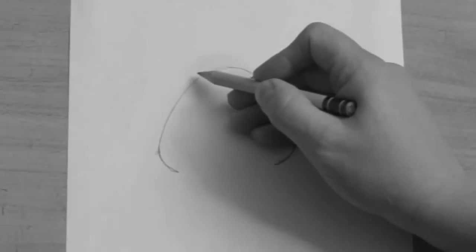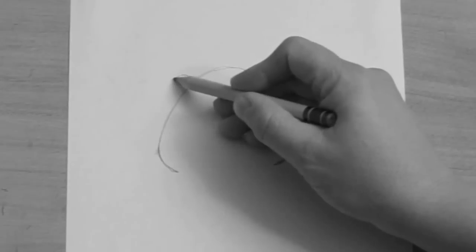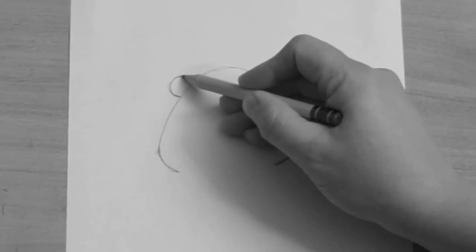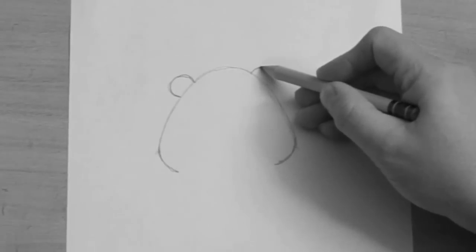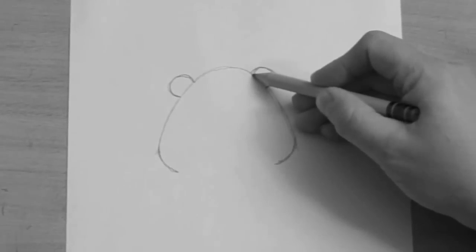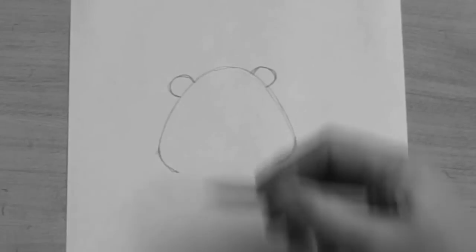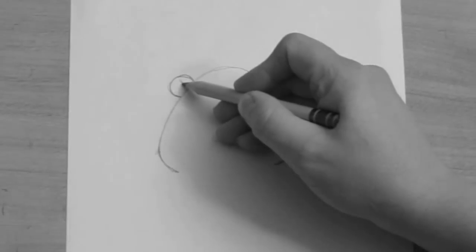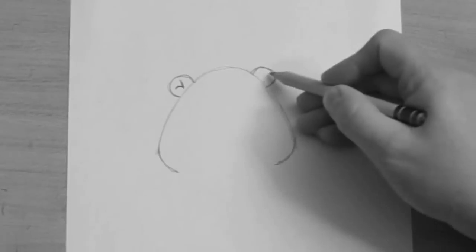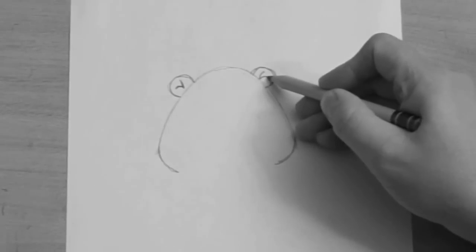Okay, I want to go up here to the top and draw his ears. Two little curves for the ears, one here and one here. Then inside the ear, I'm going to make almost like a V, but it curves here at the bottom. This is just the inside of the ear.